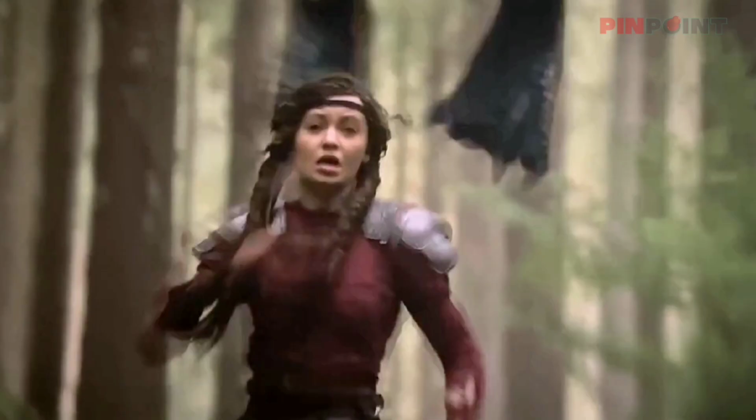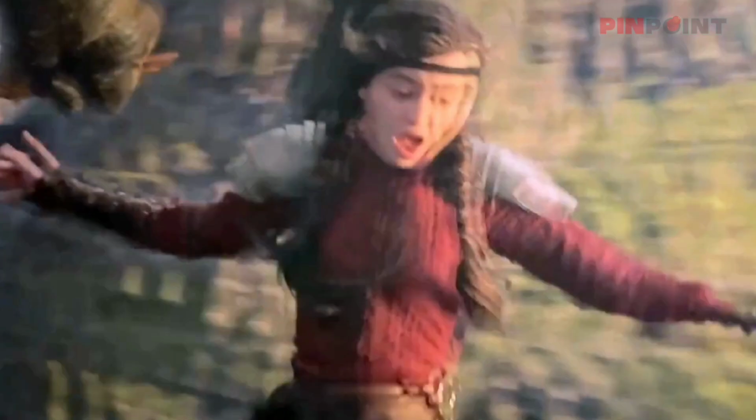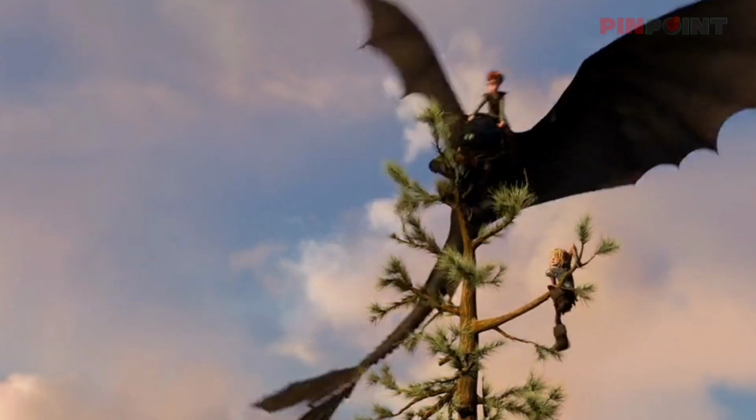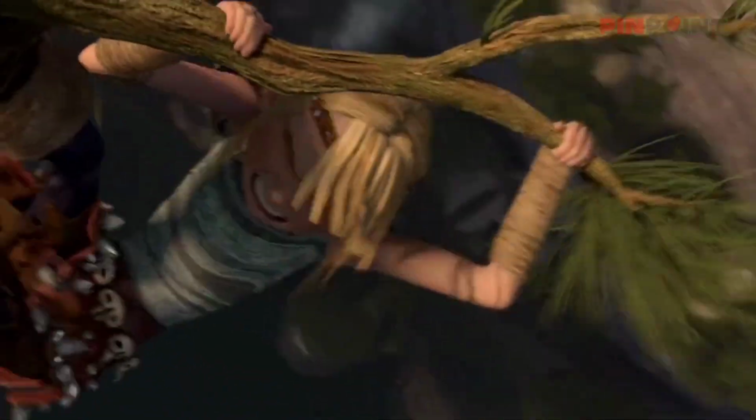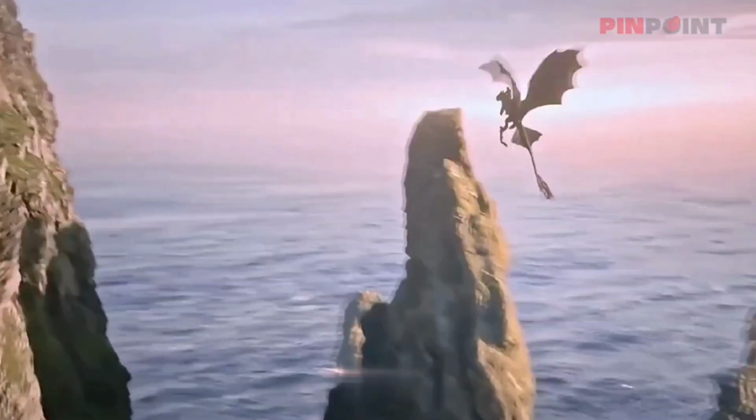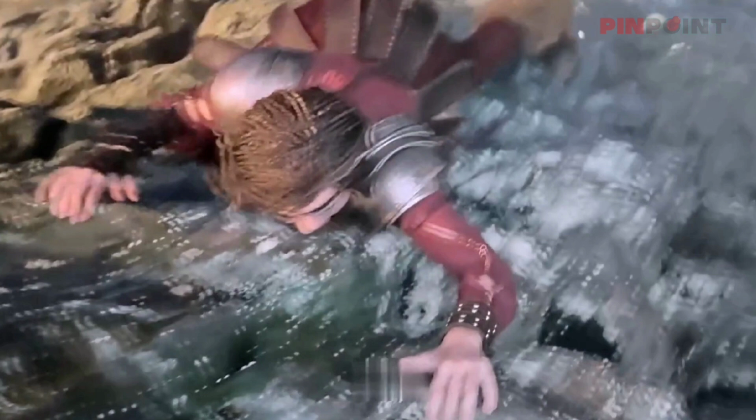When Astrid finds out that Hiccup is keeping a dragon as a pet, she immediately runs away but is stopped by Hiccup and Toothless flying her away. In the animated film, Toothless hangs Astrid on top of a tree while Hiccup tries to explain to her. In the live-action version, instead of a tree, Astrid ends up being dropped on top of a cliff.